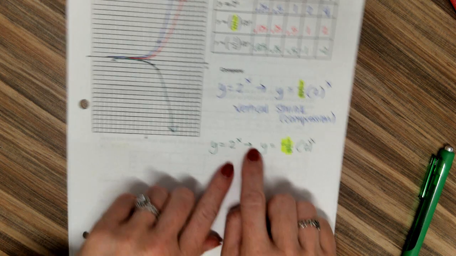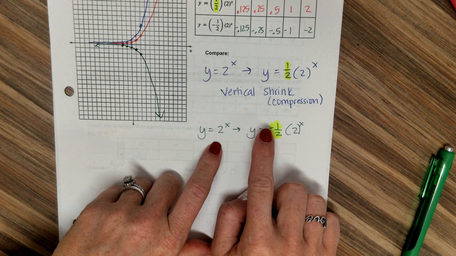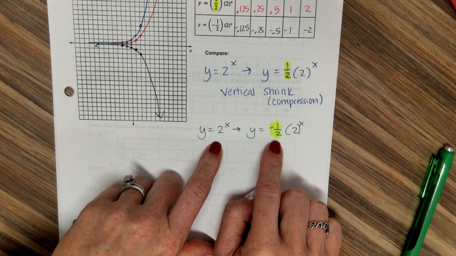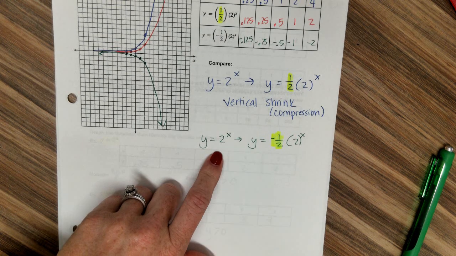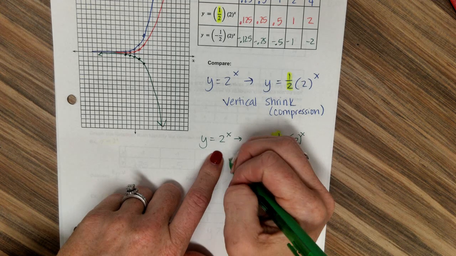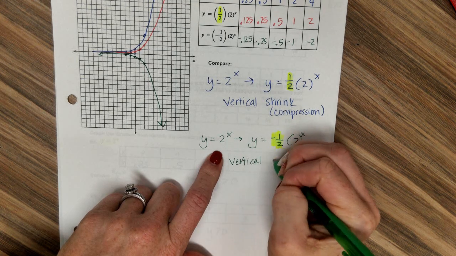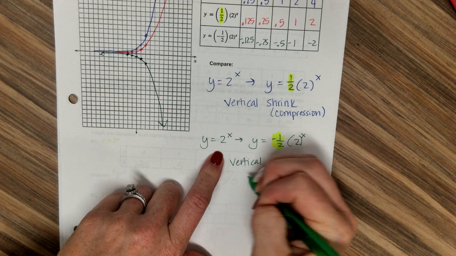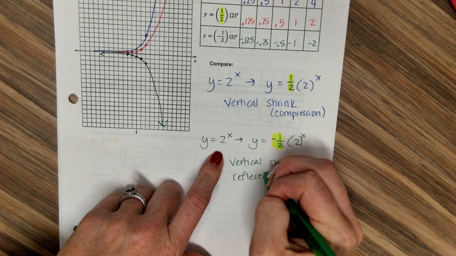Okay, so what happened when we took our function and we multiplied by a negative? First it did a vertical shrink, and then it did a reflection across the x-axis.